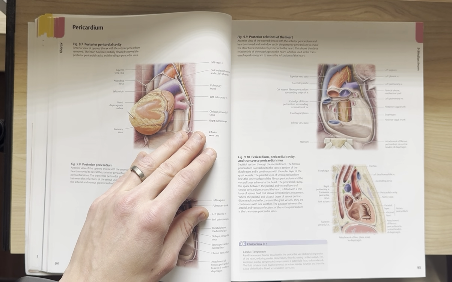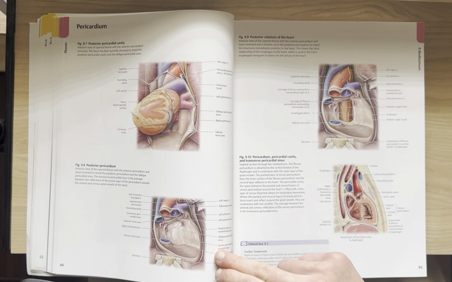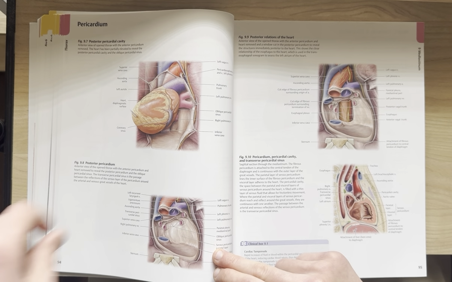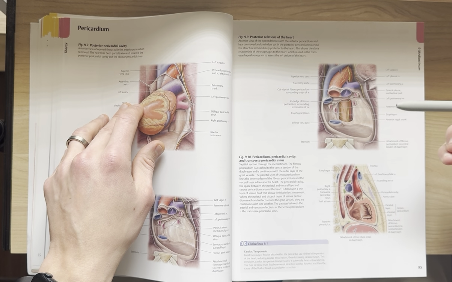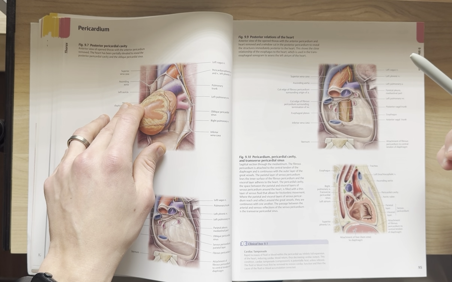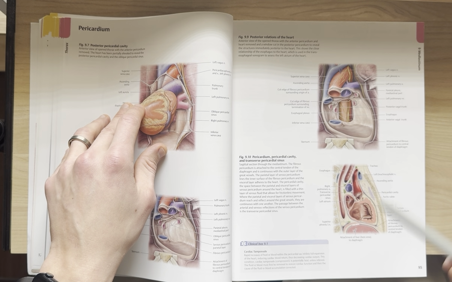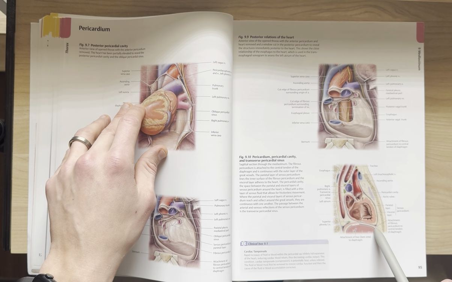Alright, pericardium, pericardial cavity and transverse pericardial sinus. We've got a sagittal section through the mediastinum. The fibrous pericardium is attached to the central tendon of the diaphragm. There's the attachment. The parietal layer of the serous pericardium lines the inner surface of the fibrous pericardium, and the visceral layer adheres to the heart.